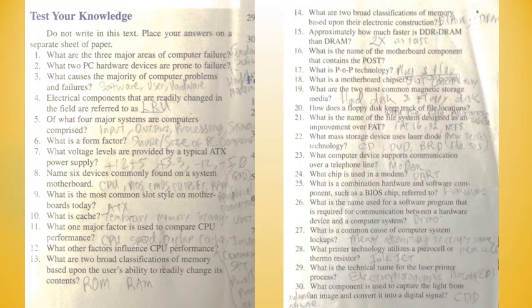To test your knowledge, questions for this all-encompassing and important chapter. First, what are the three major areas where a computer can fail? That is the hardware and the software, and also the hard drive and modem. Question 2. What two PC hardware devices are prone to failure? And again, those would be the hard drive and the modem.